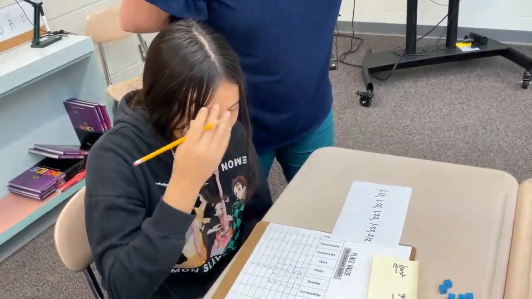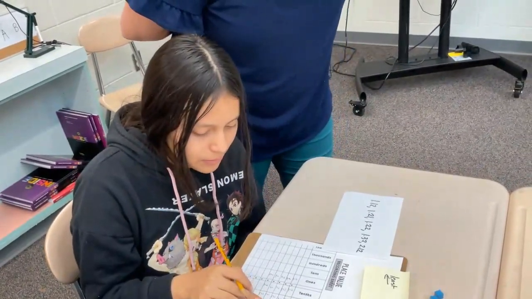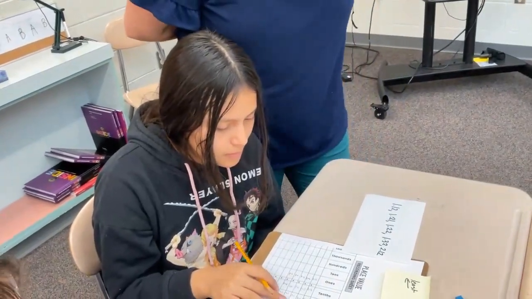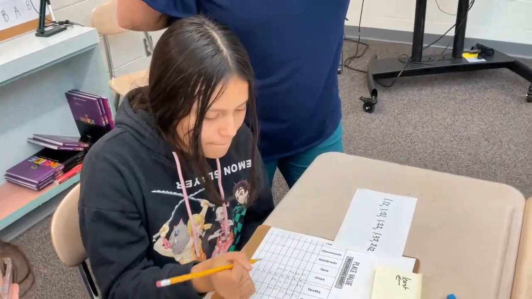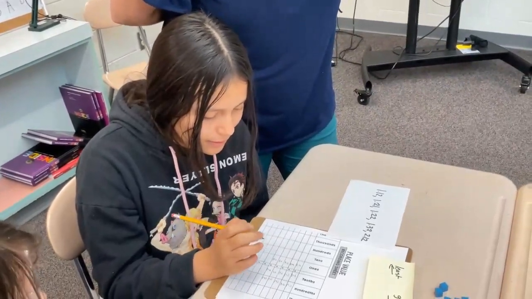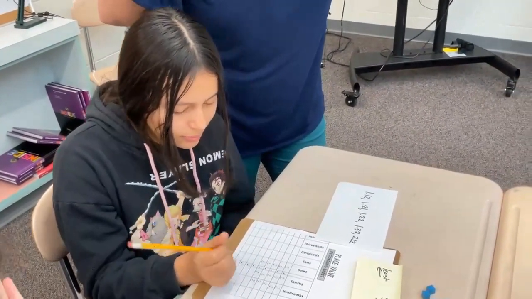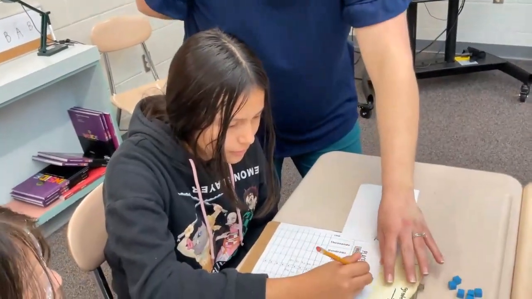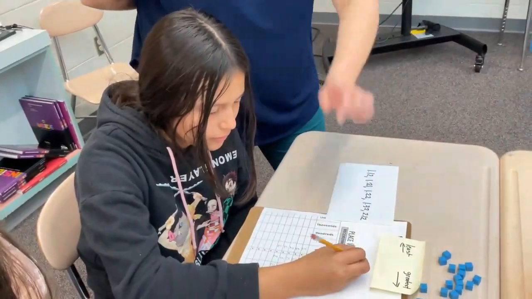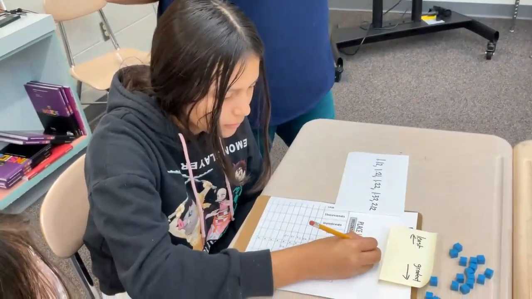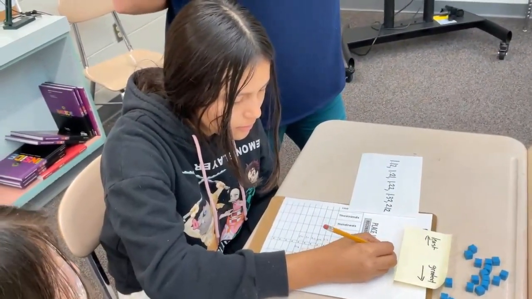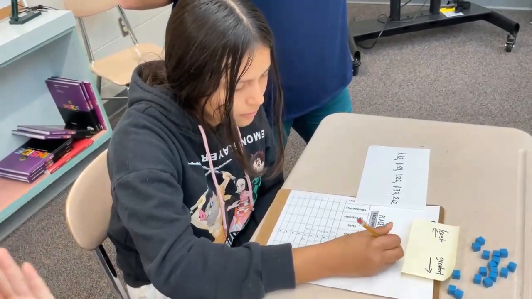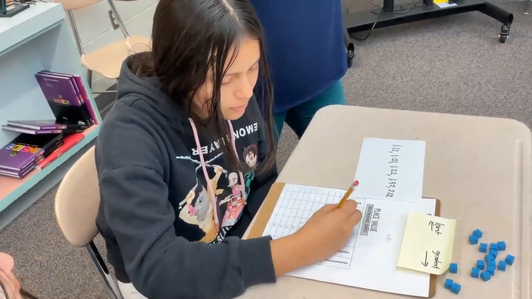Okay, how did you know that? Where did you look to find that? Okay, so you can write, you're gonna put your smallest value here, right, to the left. Okay, so cross it out.